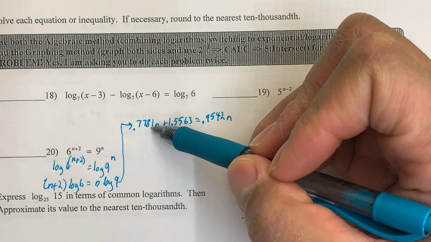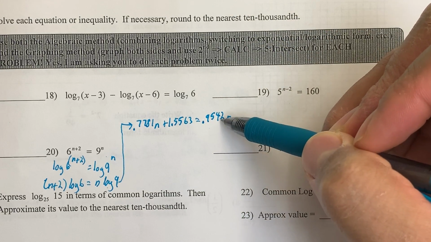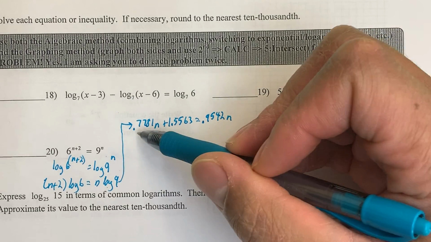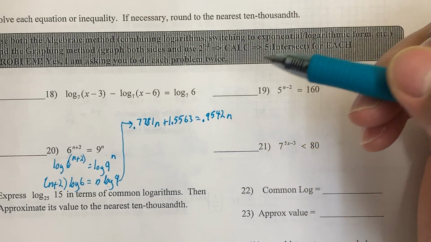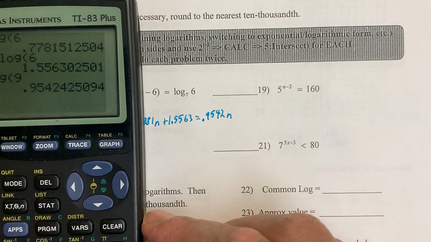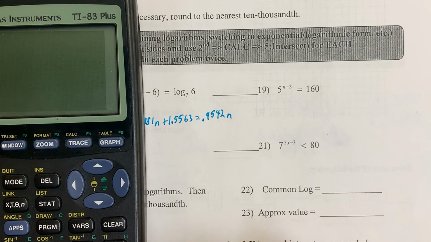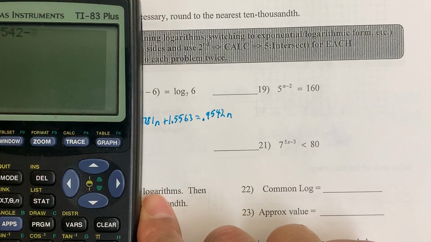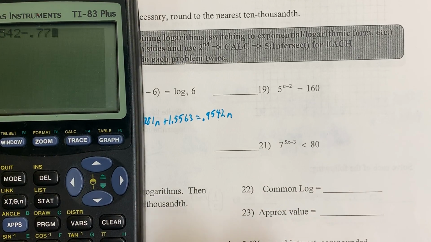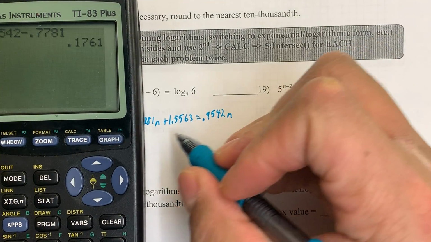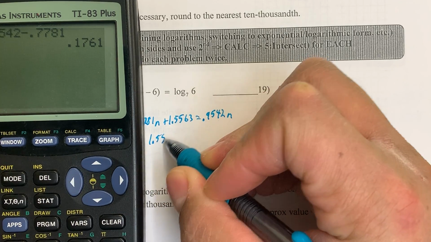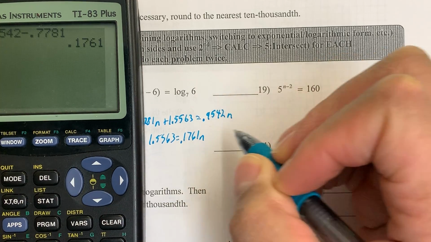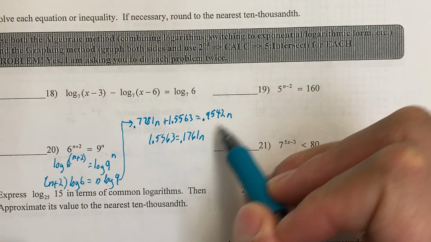I just have to get all the n's on one side and then divide by the coefficient. So what's 0.9542 minus 0.7781? Well, I don't know, but I can type it in the calculator, right? So 0.9542 minus 0.7781, so I end up with 1.5563 equals 0.1761n. Okay, I've just moved the n's over to the right side.